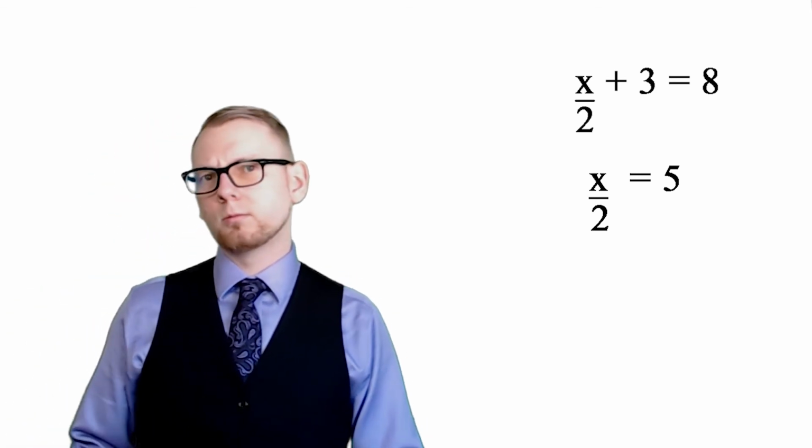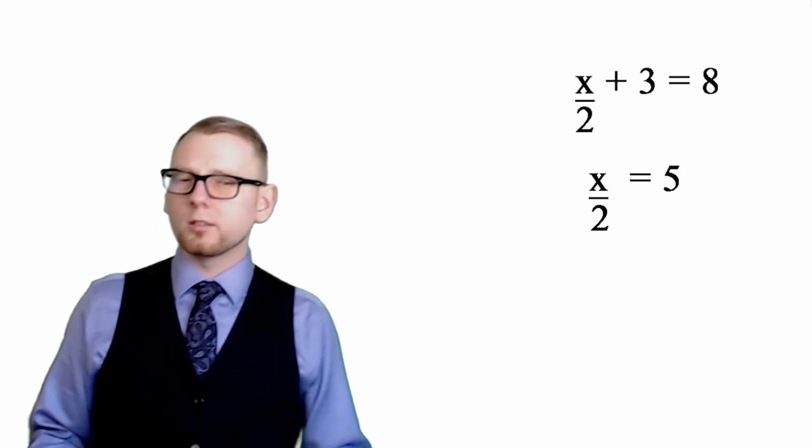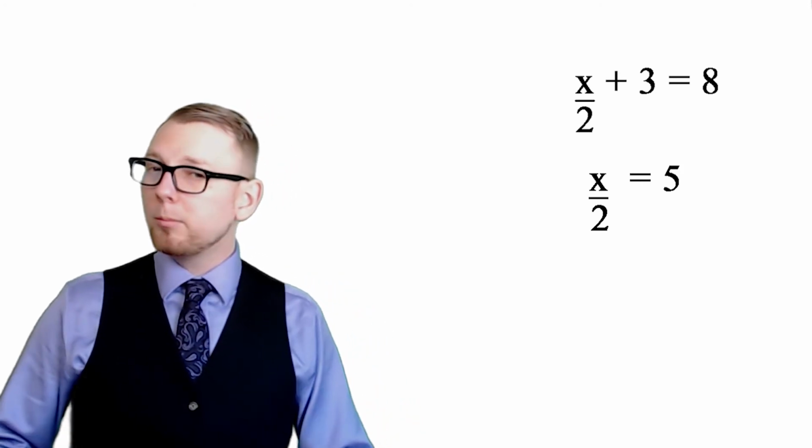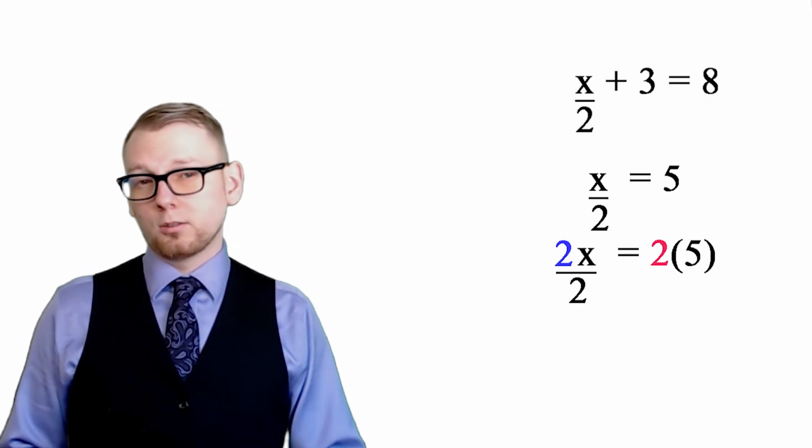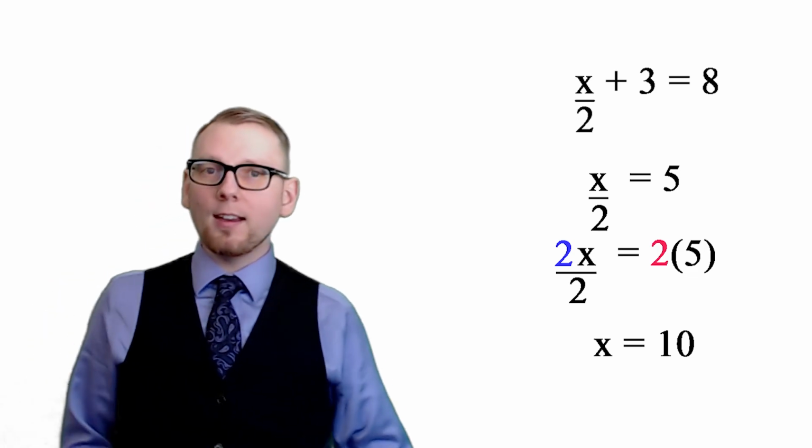Let's get rid of that divided by 2, because then we'll have that x by itself. What we can do now is multiply both sides by 2. Because if we multiply both sides by 2, then the 2's cancel out and we have x by itself. So then we have 2 times x over 2 is equal to 5 times 2. So x equals 10.